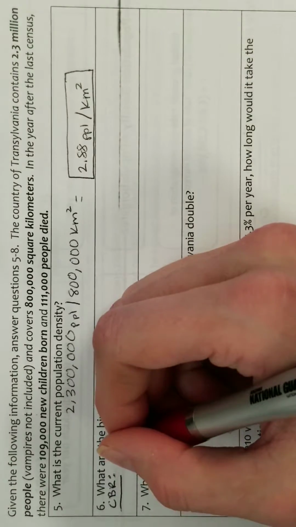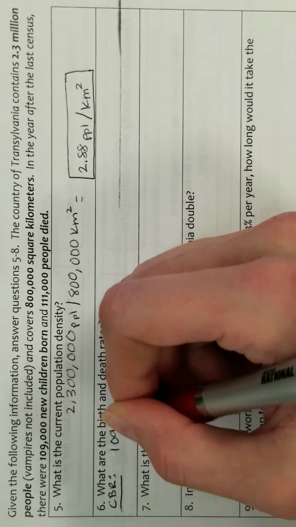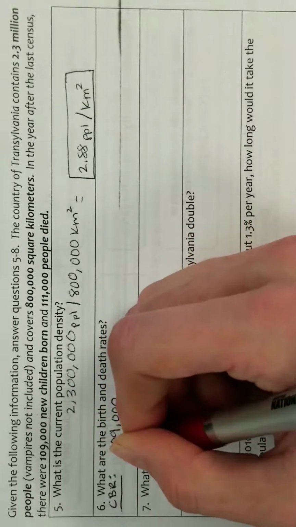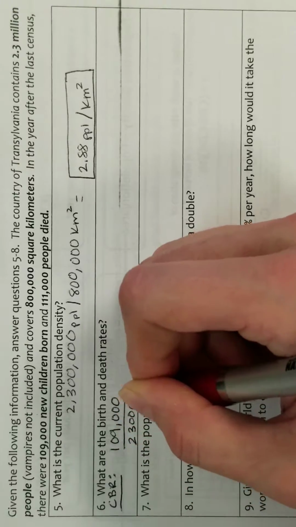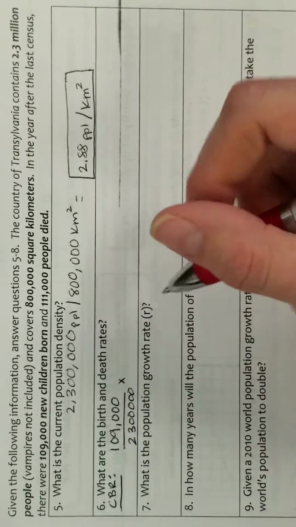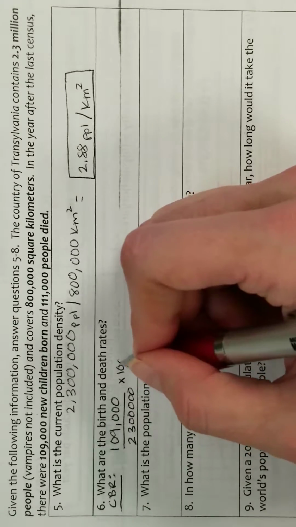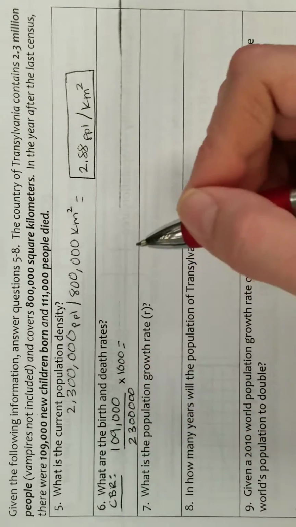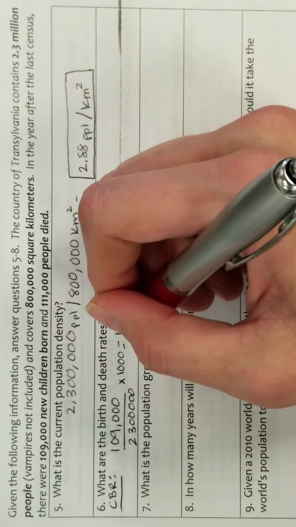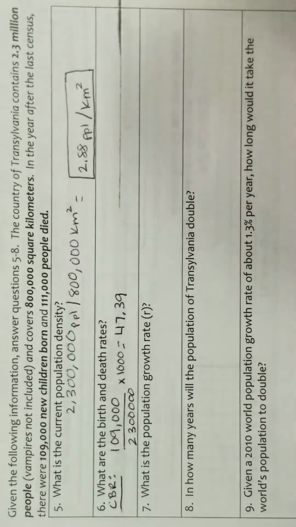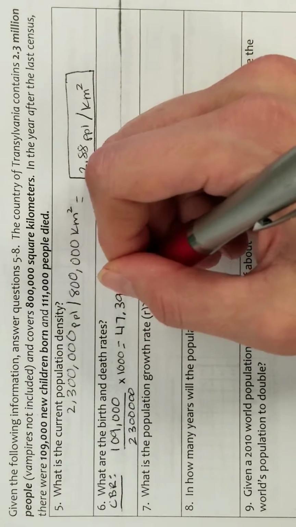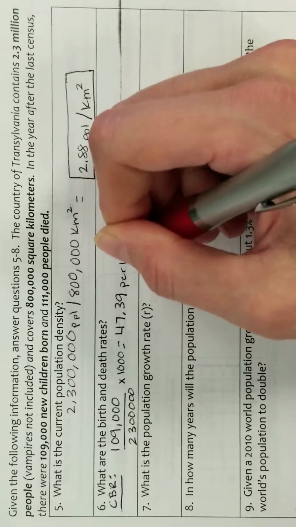We would take our number of births, which in this case is 109,000. We're going to divide that by the total population. And instead of multiplying by 100, we are going to multiply that by 1,000, giving us the number of births per 1,000 people. And for this example, that equals 47.39. And then we can just write for our unit per 1,000.